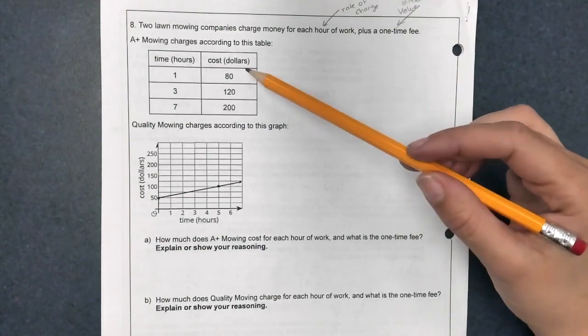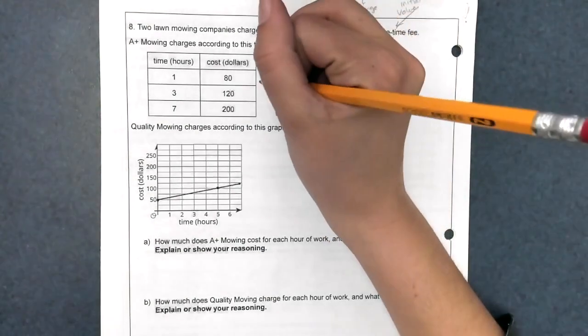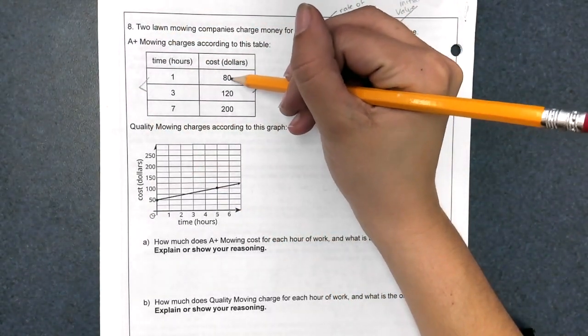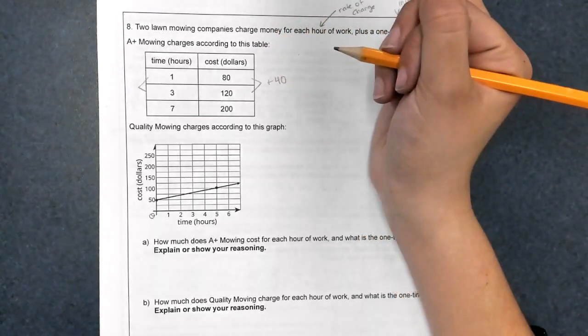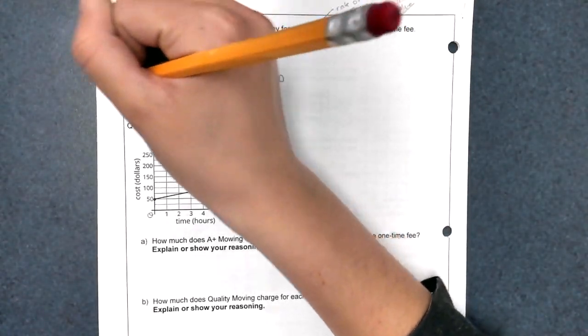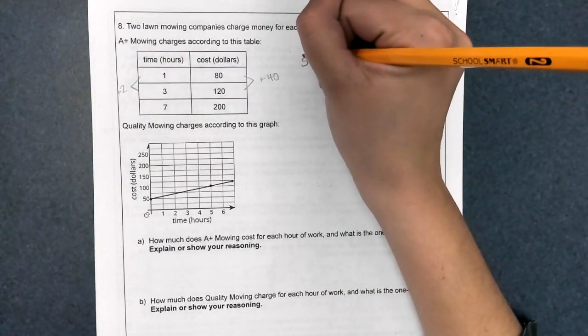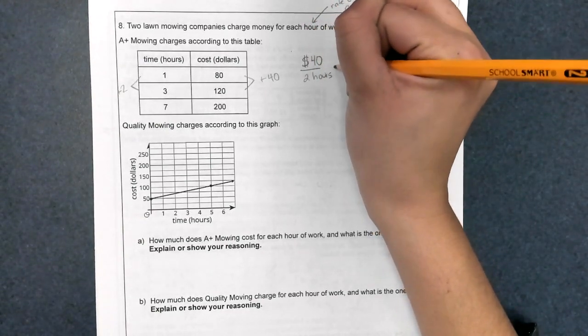For A plus mowing, we want to find the cost per hour of work. Okay, so to do that, we can see, what is the change from $80 to $120? That's a change of $40. And then from 1 hour to 3 hours, that's a change of 2 hours. So for A plus mowing, they get paid $40 for 2 hours of work.